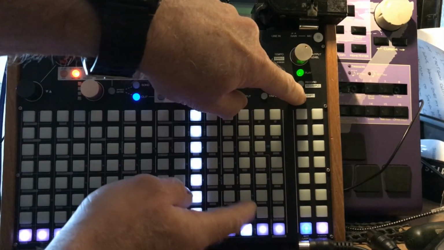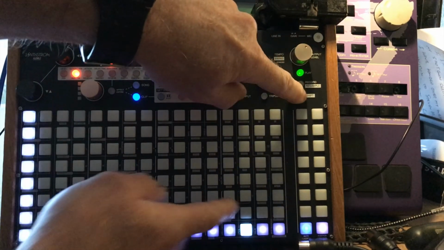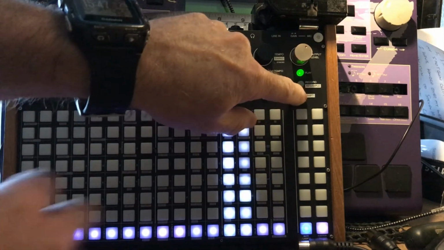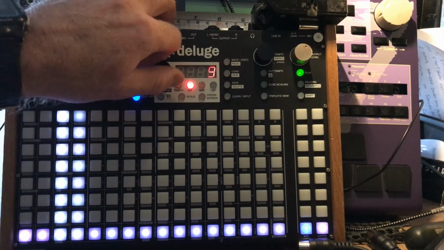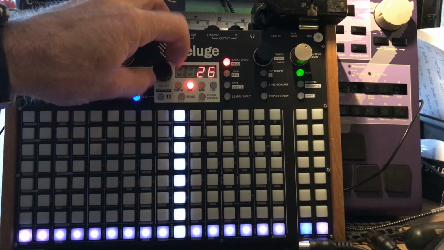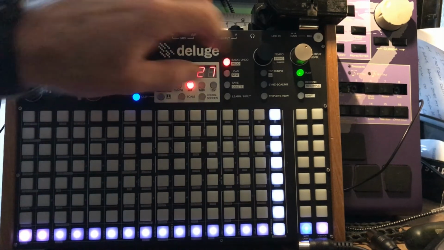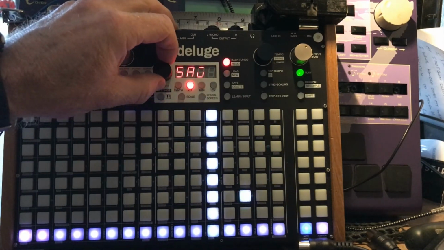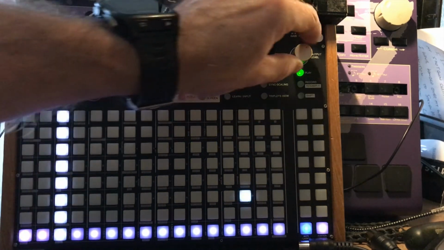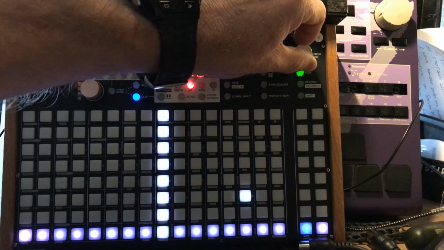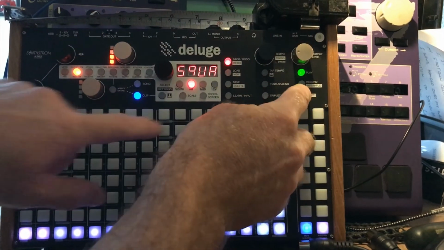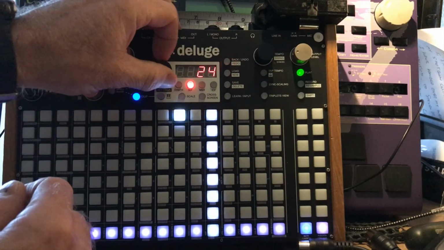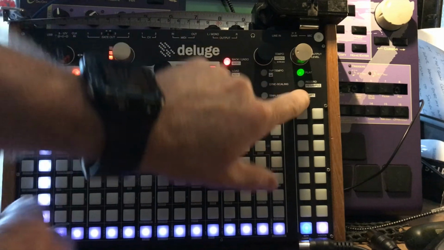And go to the waveform. Wrong one. And go to sine. And then begin speeding it up. Just turn that down a bit. And do that random.